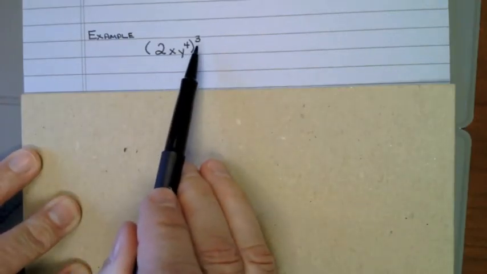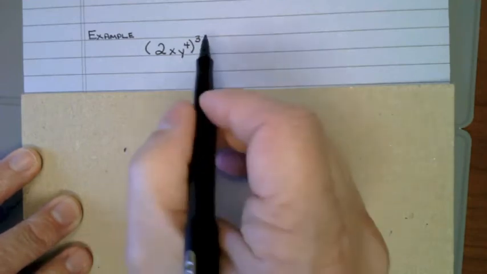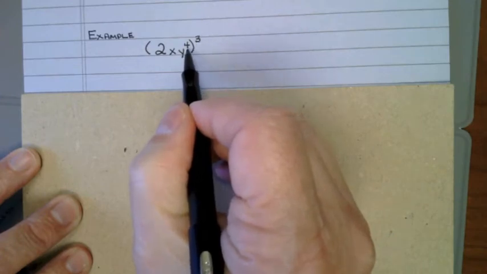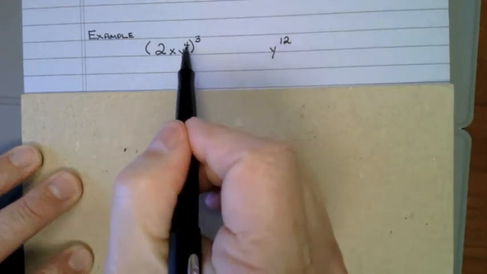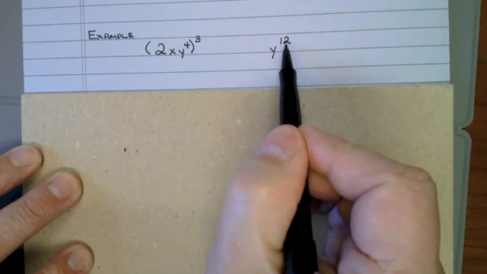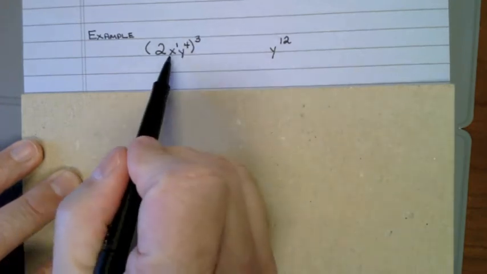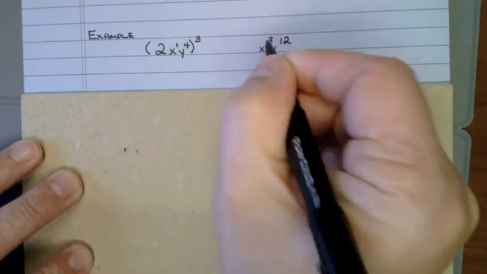So let's try another one. Instead of me writing this 3 times, I'm going to use this multiplication rule. That means I'm going to take the exponent on the outside of the parentheses and multiply it to the exponent on the inside of the parentheses. That's going to give me y to the 12th power, because 3 times 4 is 12. What exponent is on this x? Remember, there's a 1 sitting there. We don't see it. 3 times 1, x to the 3rd power.